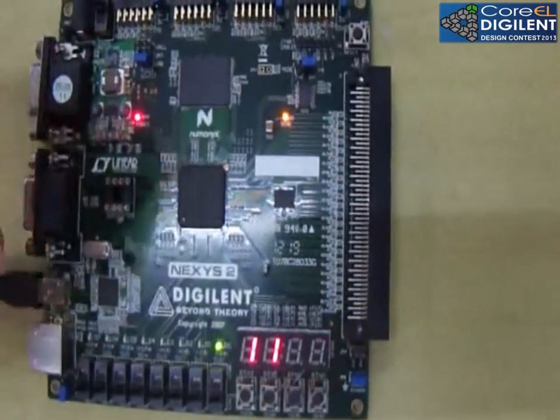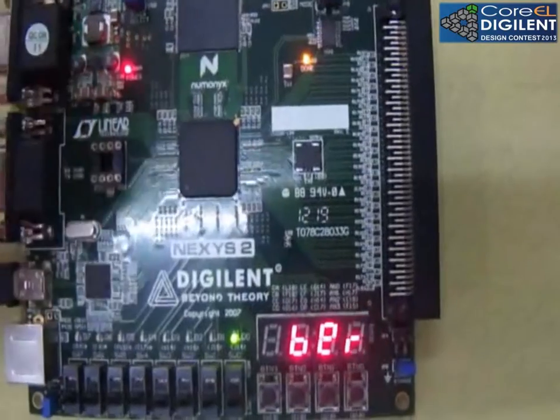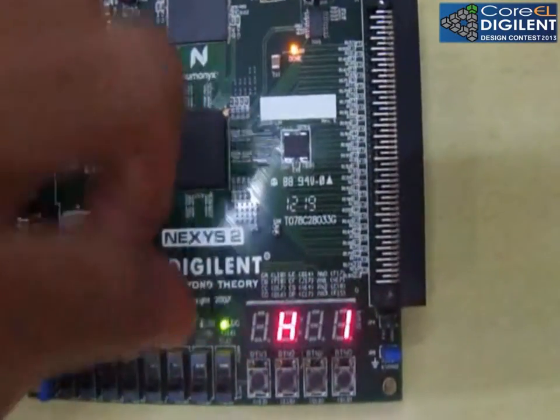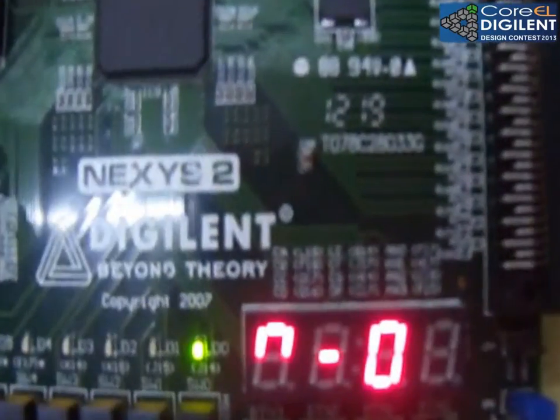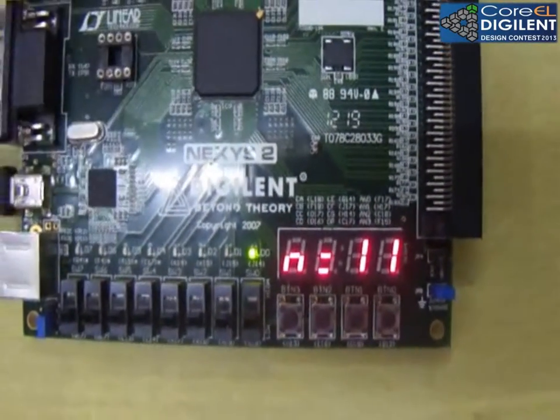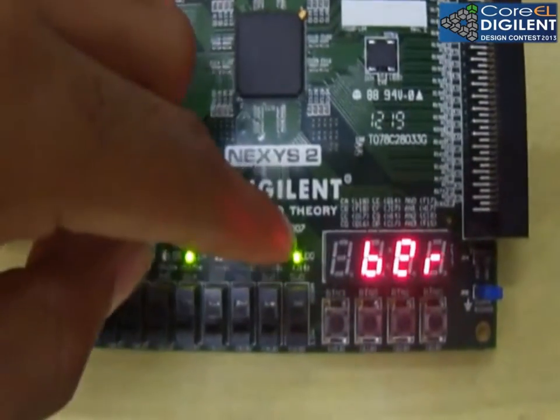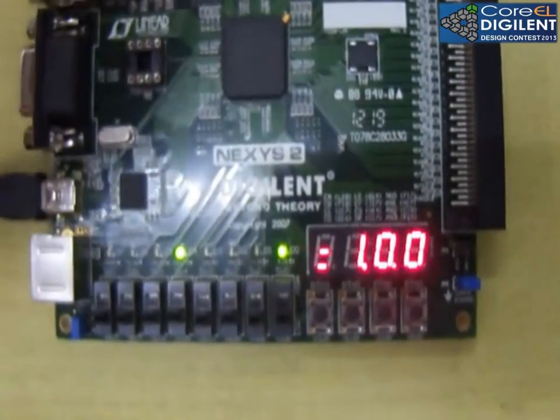Now I will explain the function, the display of different LEDs. This last LED indicates the sync status. When the locally generated PN and the PN received from the transmitter side are in synchronization, this will glow. Otherwise, it will not glow.